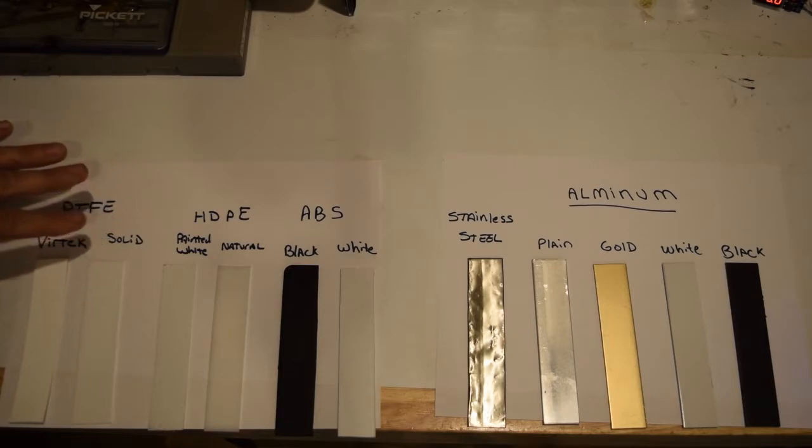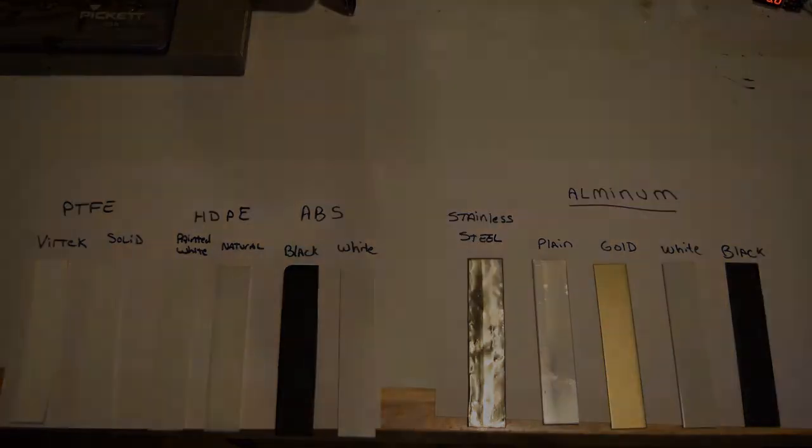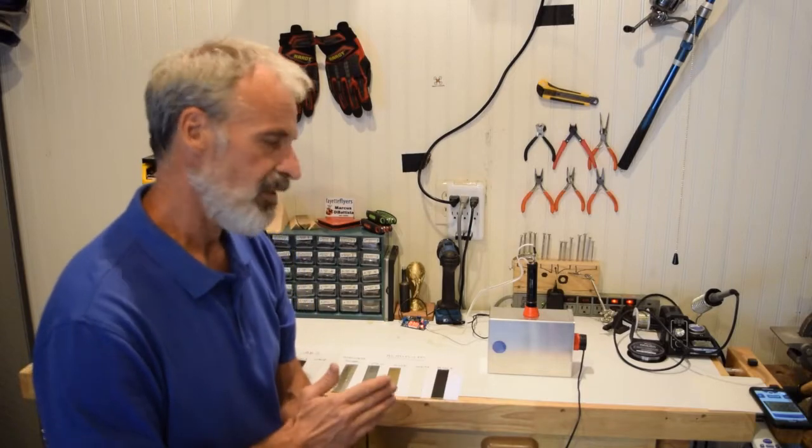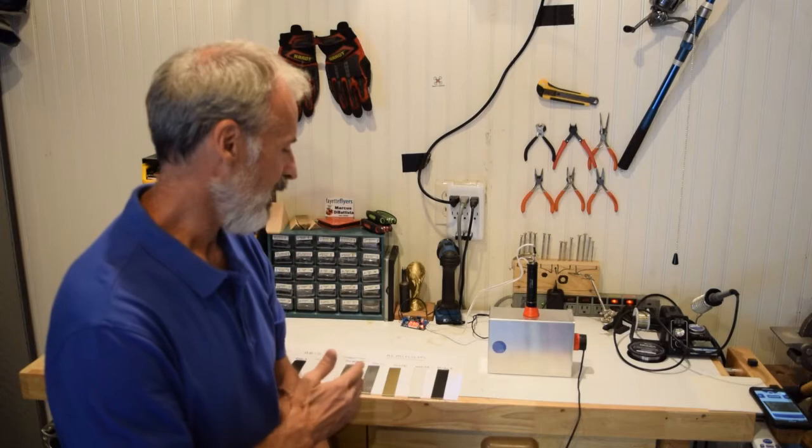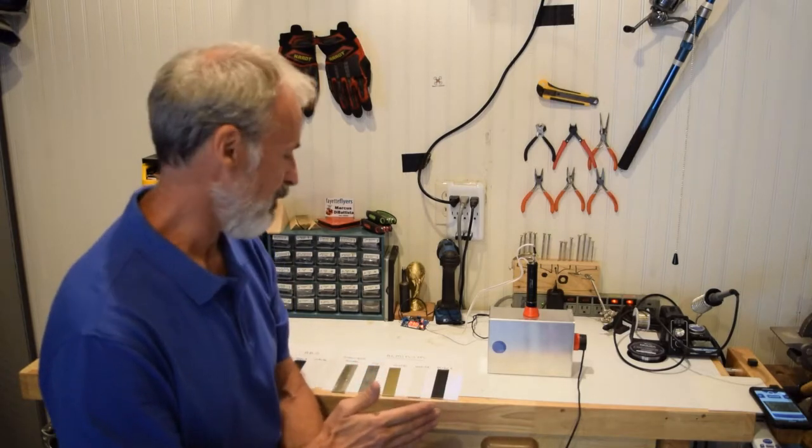We have a solid PTFE. Solid PTFE is again translucent. Some light will go through it, and some will be reflective. And then we have Virtek PTFE, which is 100% reflective PTFE. First we're going to start with the opaque materials to show the effect of painting and how much absorption you're getting of these different materials.